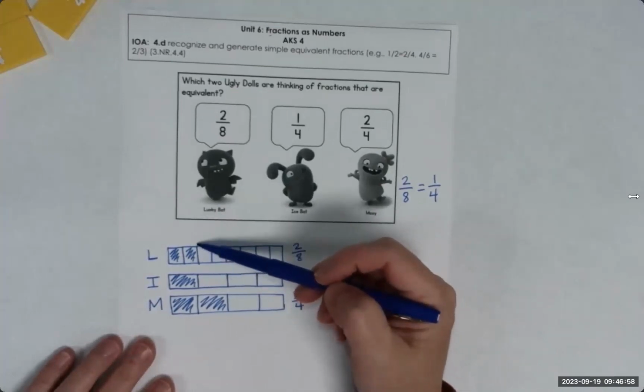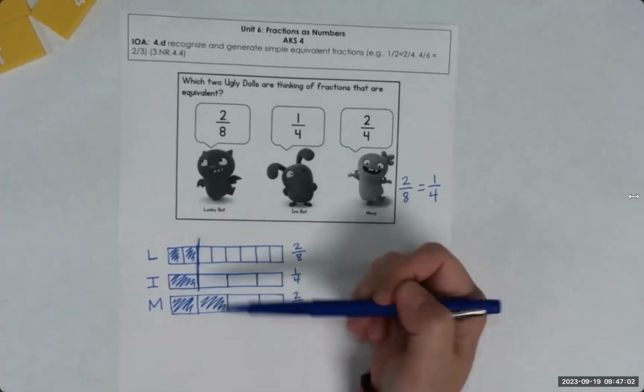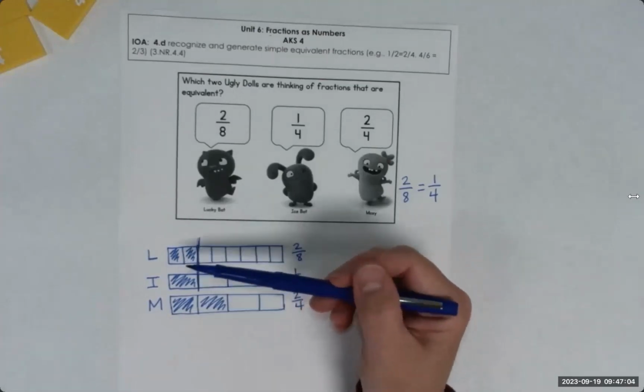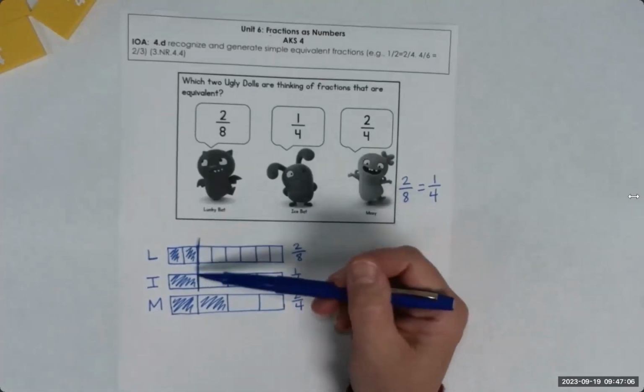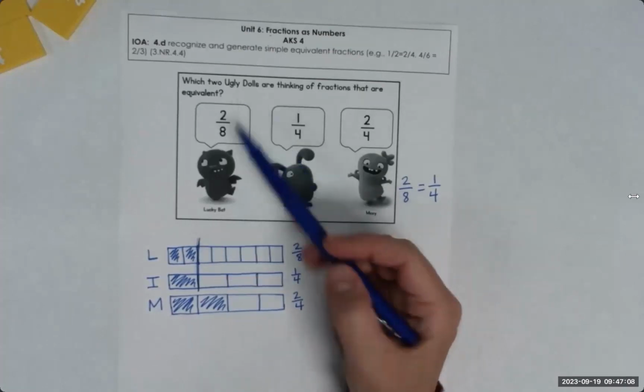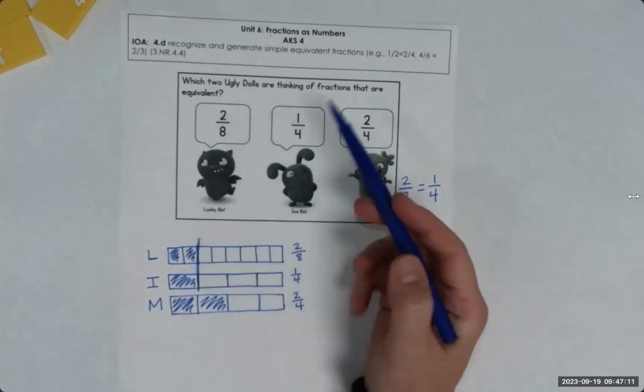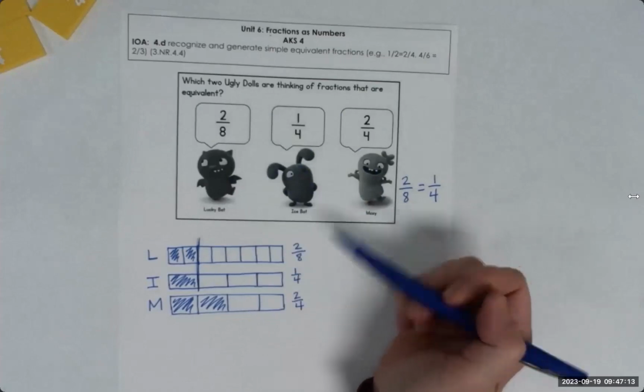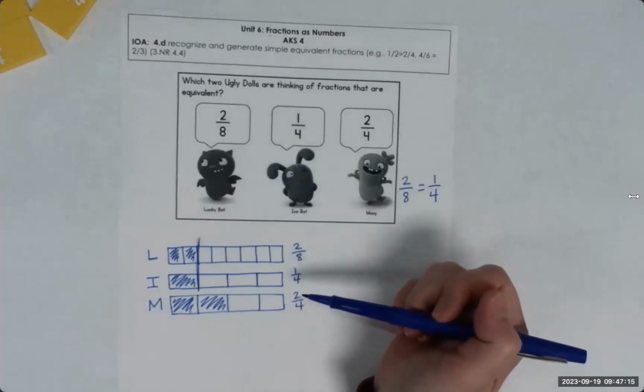I noticed that with the area model, both of these pieces only go to about there. Those 2 ugly dolls were thinking of equivalent fractions, and Moxie's was not equivalent to it. Okay.